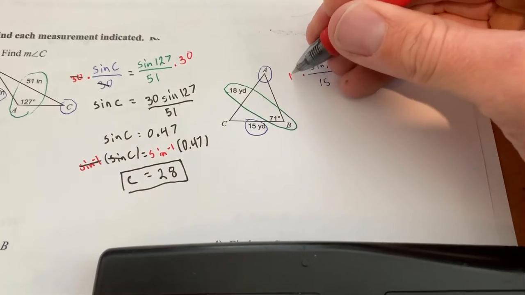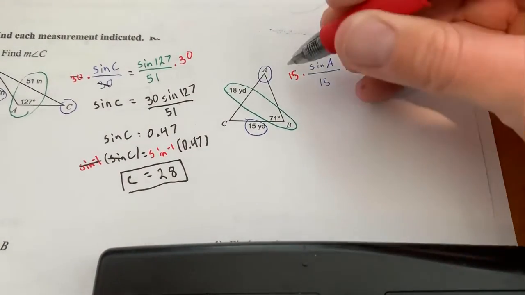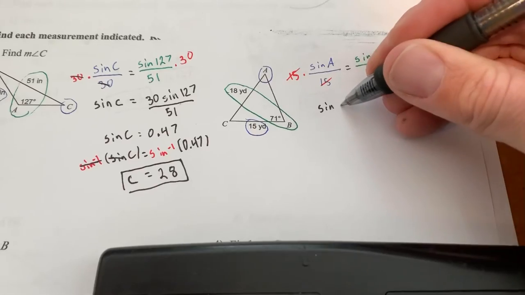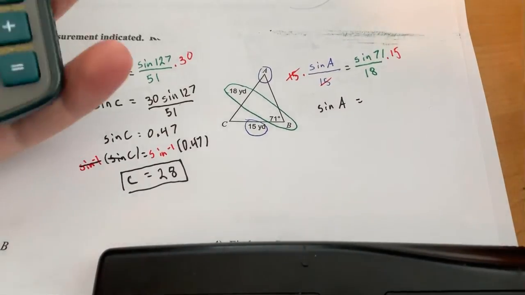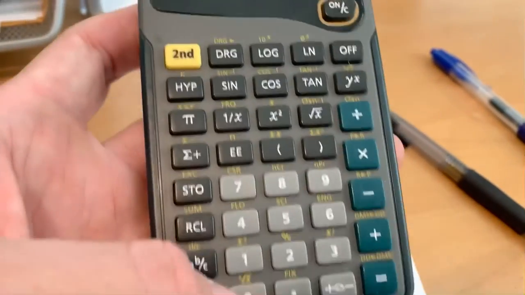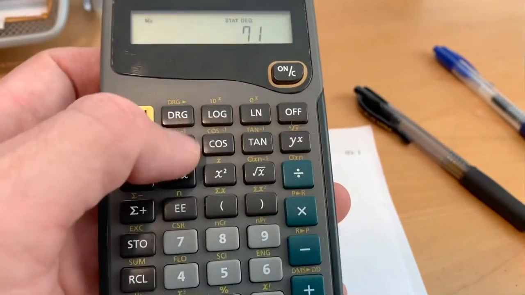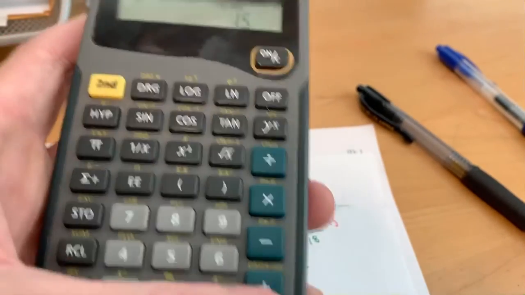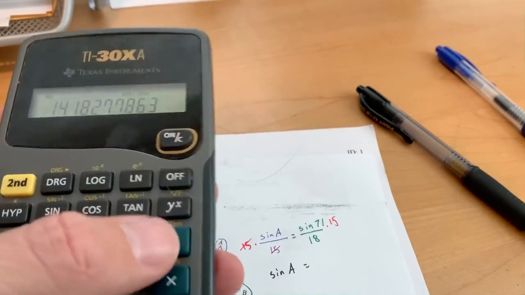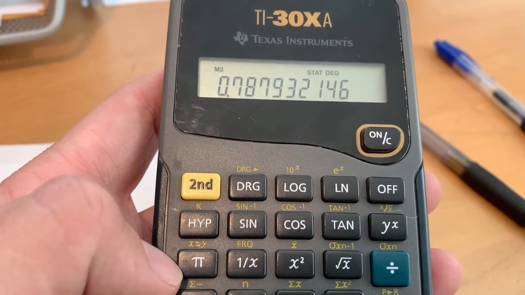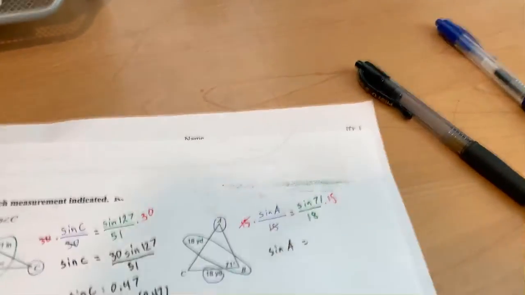First thing I'm going to do is multiply both sides by 15. That cancels out. And so I put that into a calculator. It's going to be sine of A is equal to, in the calculator, I'm going to do 71 sine times 15, and then divided by 18. I get 0.7879. I'm going to do 0.79.